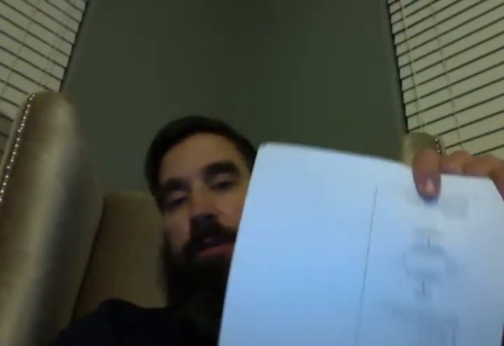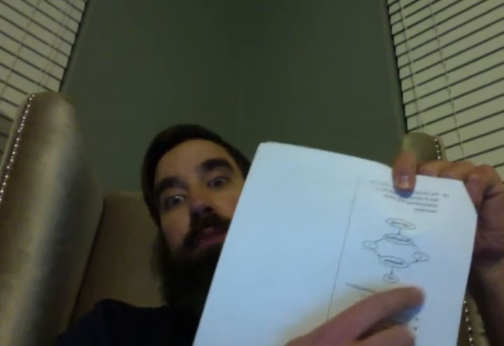What's the energy storing compound called? ATP. Another one, just a diagram, but it's still just asking products. The products of one are the reactants of the other. So what are they?